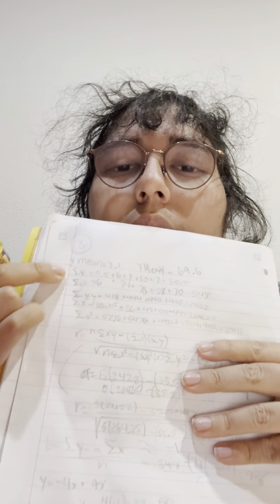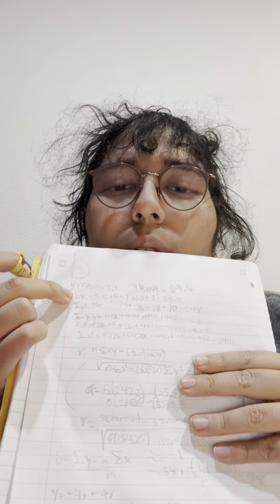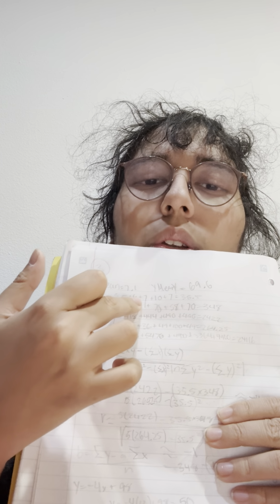Okay, moving on to question 3. This was the regression line problem, but we start off by finding the correlation coefficient. Because I'm looking for the correlation coefficient, I start off by doing all of these. Right here we have the sum of x, where we add all the x values, which you can see I do right here.